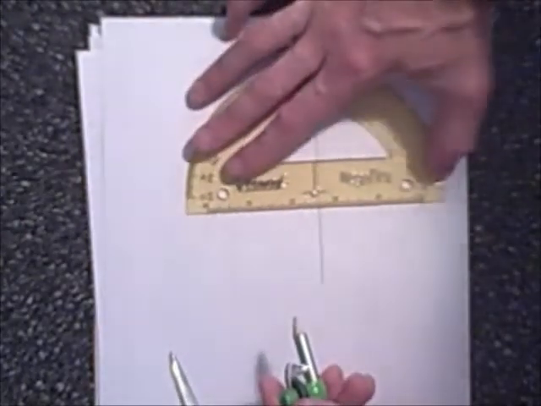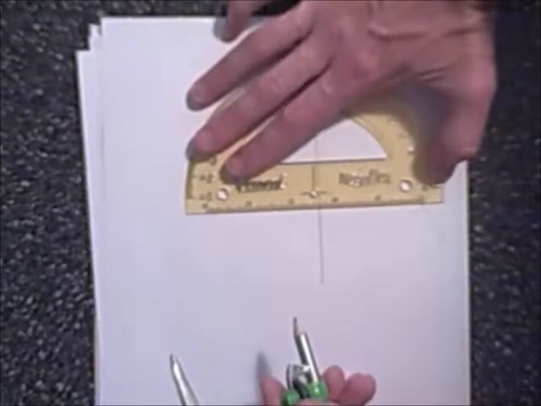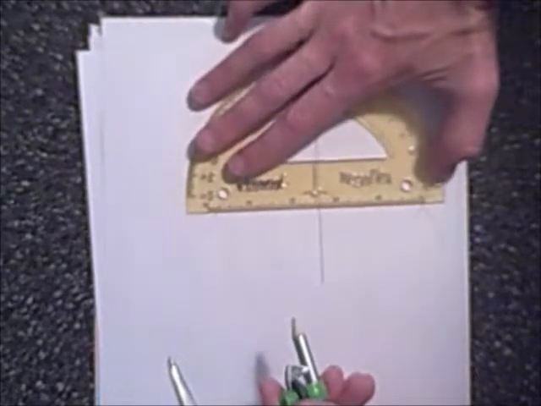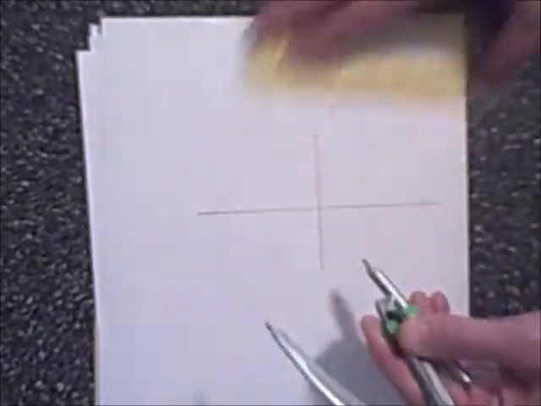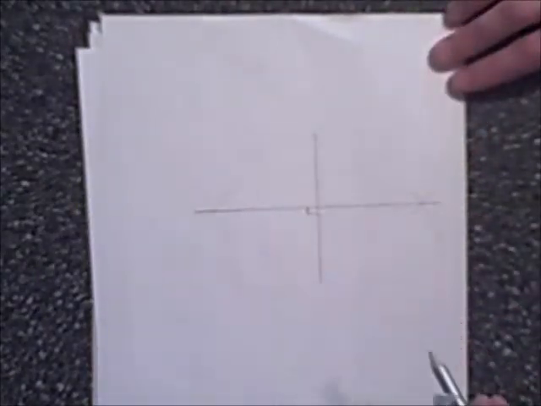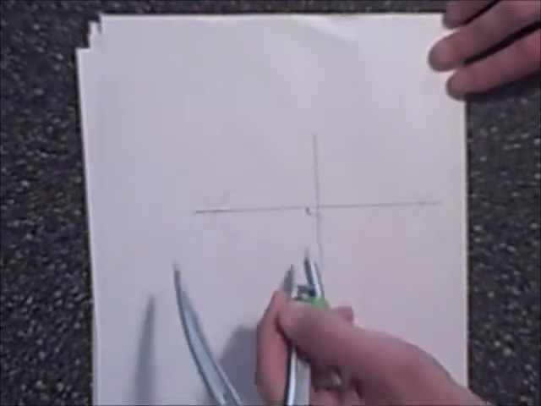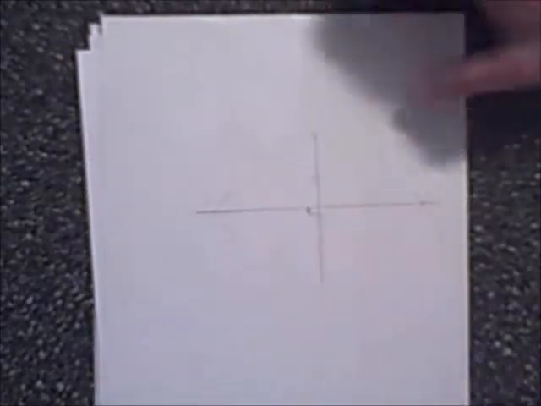And what you have are two intersecting pairs of endpoints. And then you simply draw a straight line connecting these points, and you have yourself a perpendicular bisector. This is a right angle, and these are congruent.